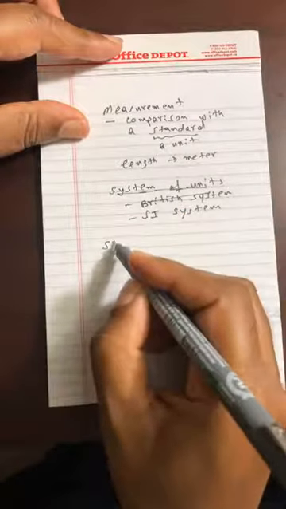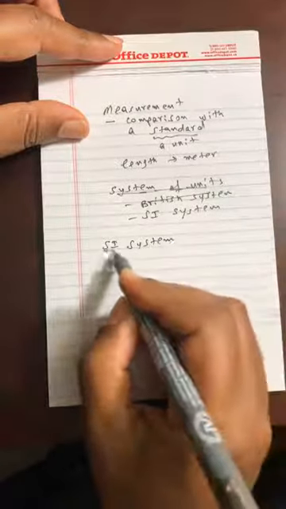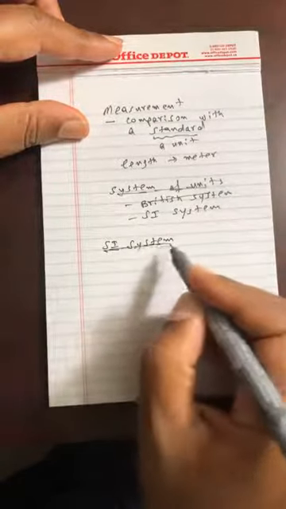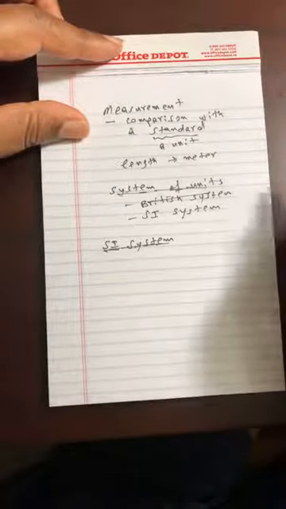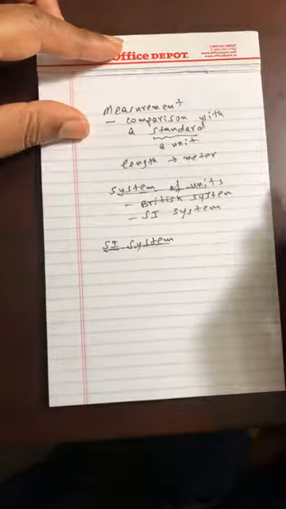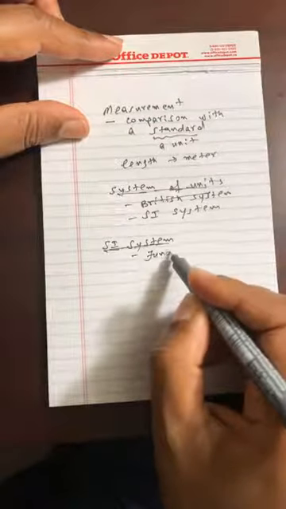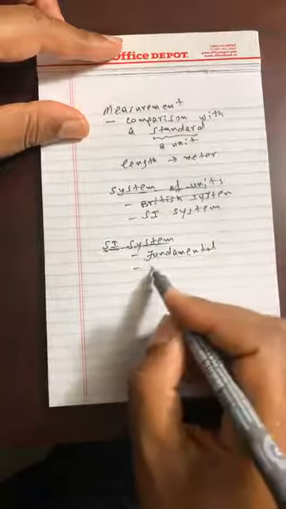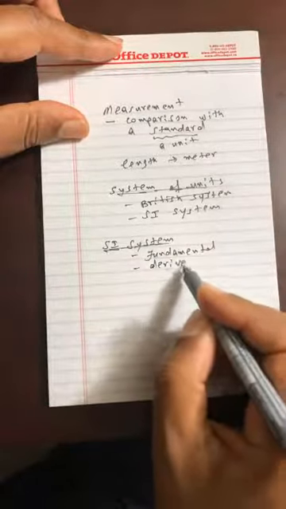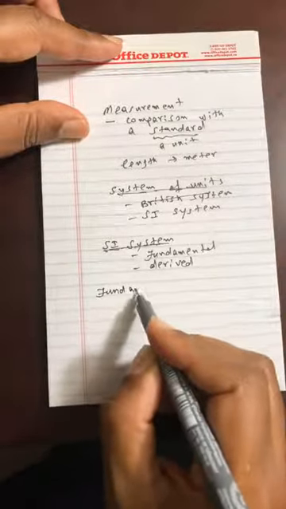So let's look at the SI system. First of all, the abbreviation SI stands for the French word Système International. Now, the SI system is a system whose standards are kept in the SI office in France. Now, there are two kinds of units. They're called fundamental units and derived units. So first, let's look at fundamental units.